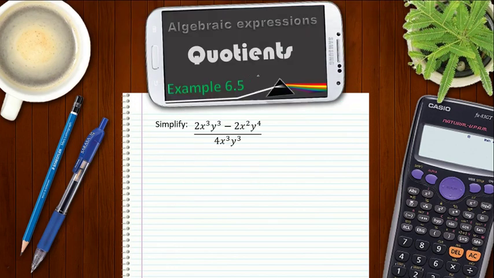Right, so example 6.5, we do the same. We have 2x to the power 3, y to the power 3 over 4x to the power 3, y to the power 3, minus 2x squared, y to the power 4 over 4x to the power 3, y to the power 3. Alright, so now just to cancel, 2 can go into itself once and into 4 2 times.